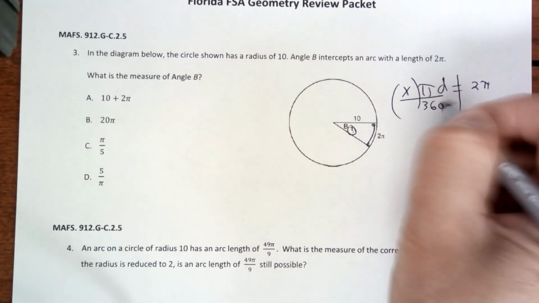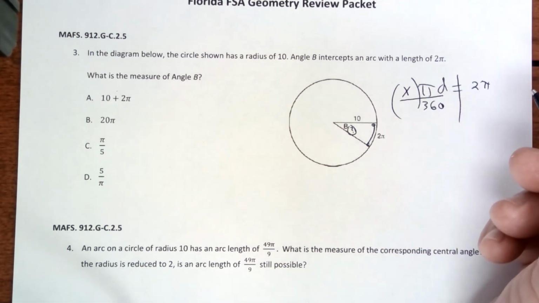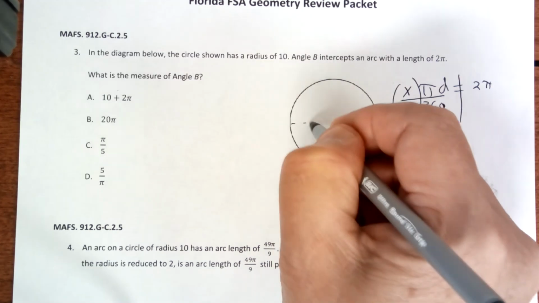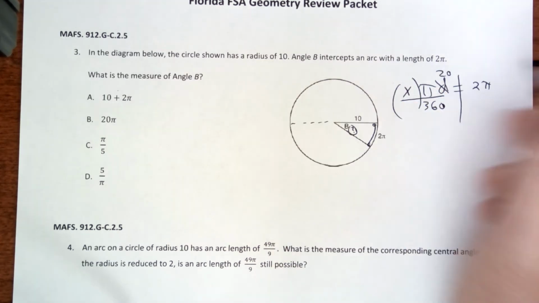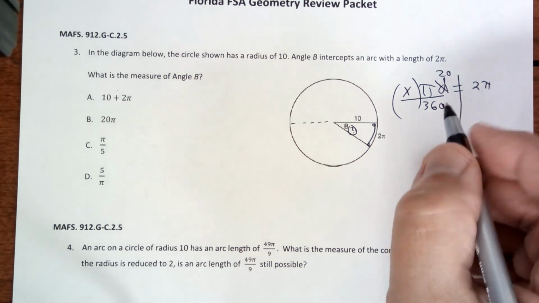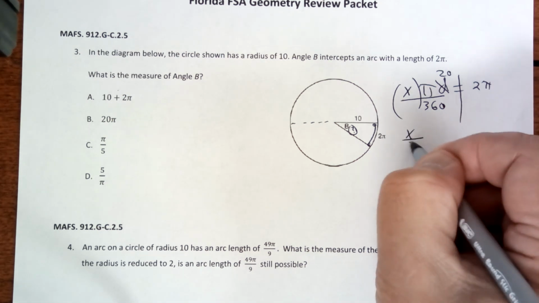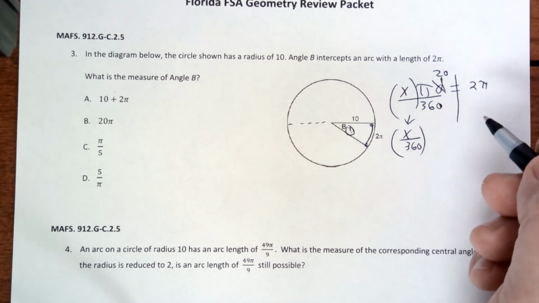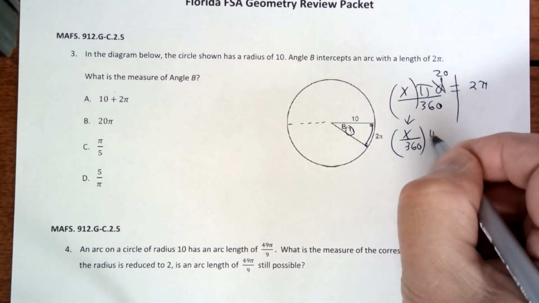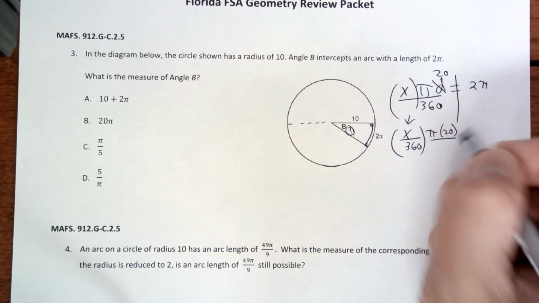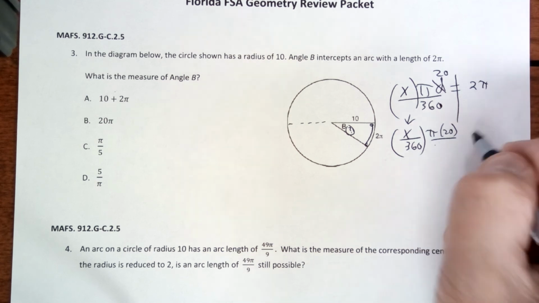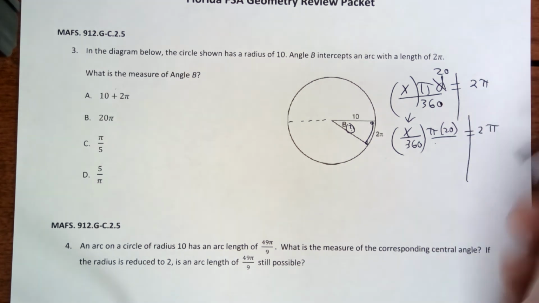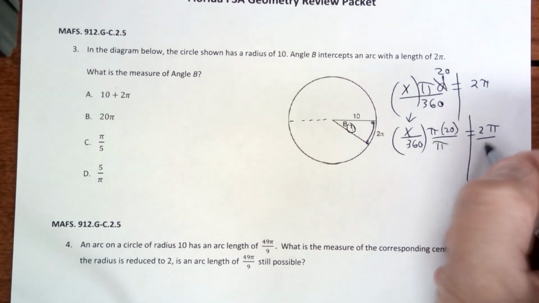Let's see if this works. Now, we know that the diameter is 10 plus 10, so that's going to be 20. So it's going to be X divided by 360, because we don't know the angle measure, and then that's going to be pi times 20, the diameter, and then equals 2 pi. So what we're going to do is draw a line. We're going to divide both sides by pi, and when we do, the pi's cancel.